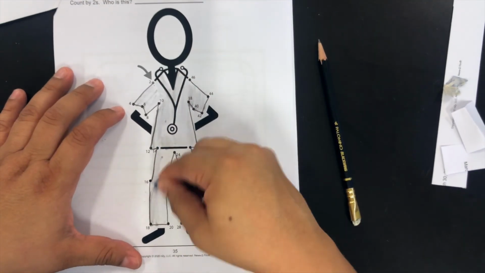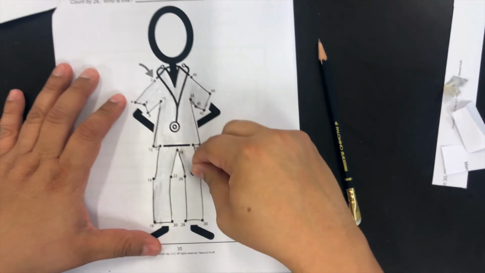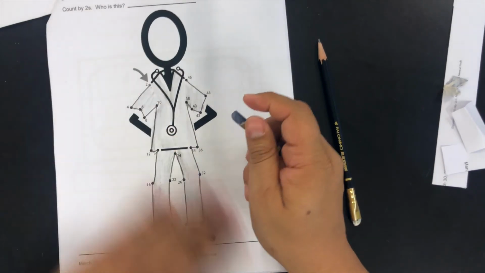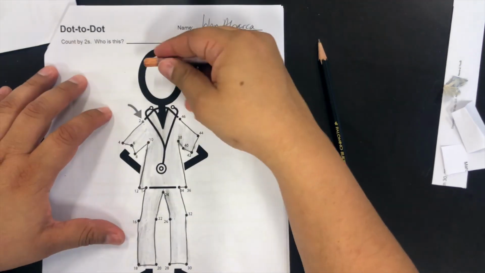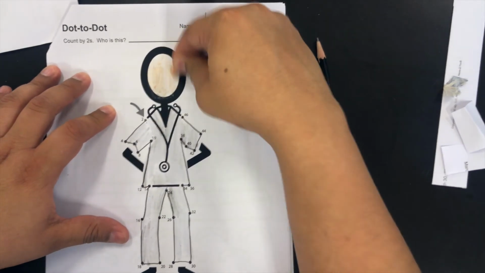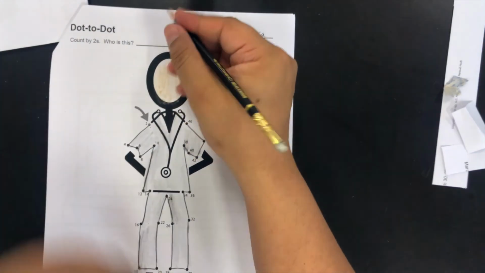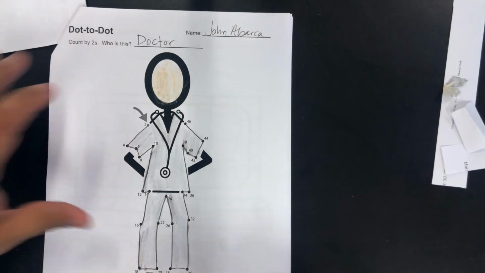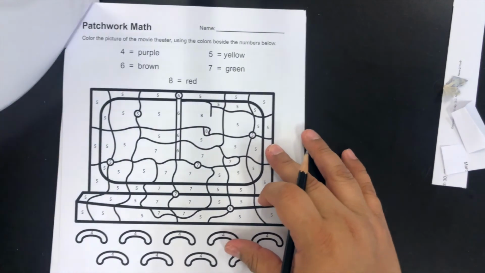So during all of this, doctors are working very hard to make sure that if we get sick, we get better. Oh, I have a peach color, so I'm just going to color their face. Look at that. All right, guys. So who was this? This was a doctor. All right. Let's turn the page to page 36.